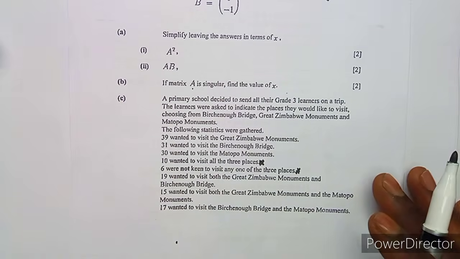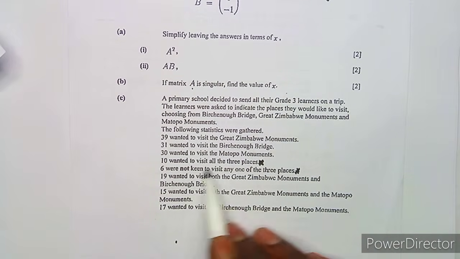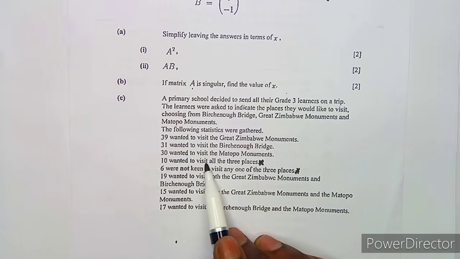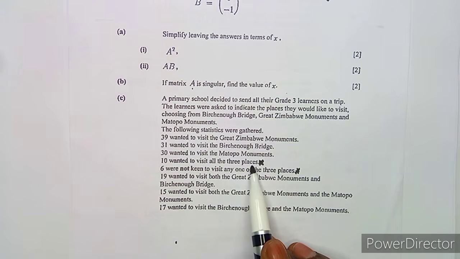It's best to fill in from these two that I was talking about here, because here we are given that 10 wanted to visit all 3 places.